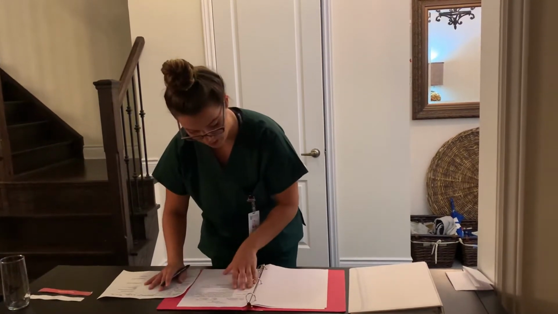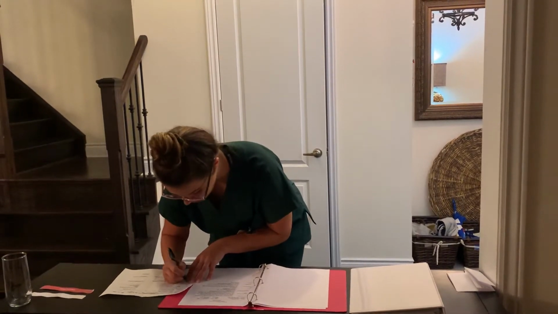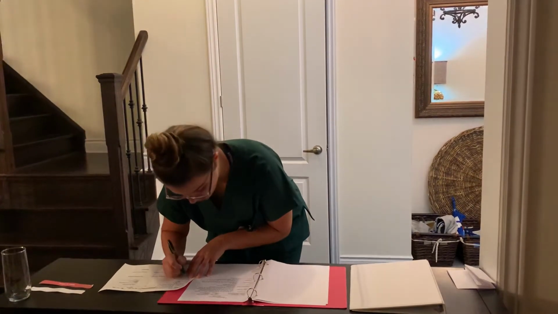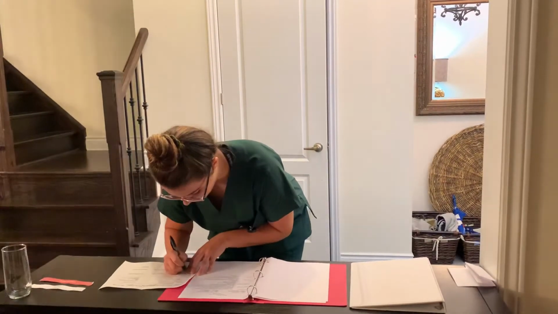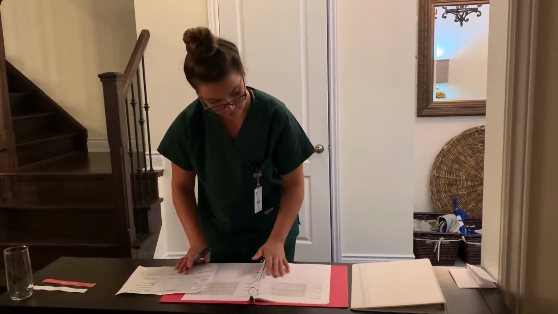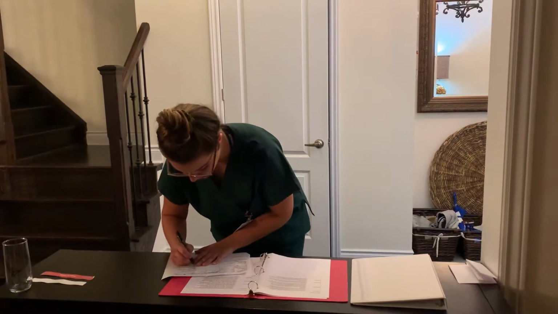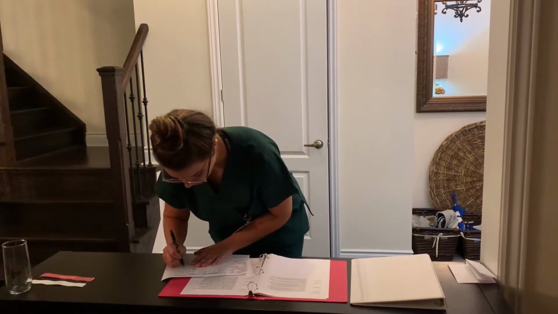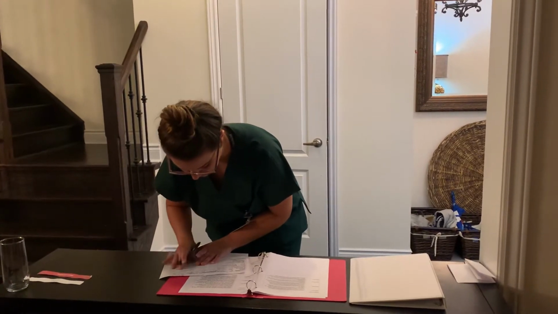I'll also note any past medical history. He has asthma, hypertension, type 2 diabetes, and he had a myocardial infarction 2 years ago. I'll also note that he is 2 days post-op, and this med will be given for mild post-operative pain.